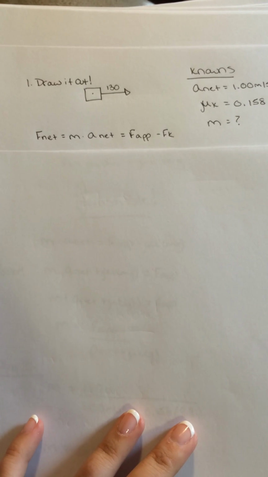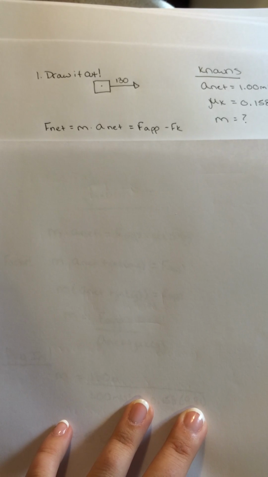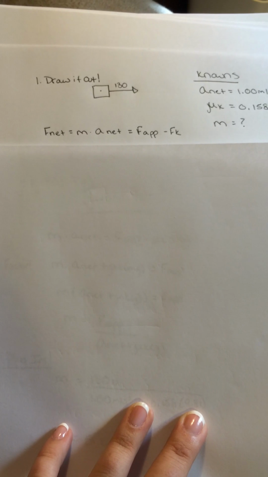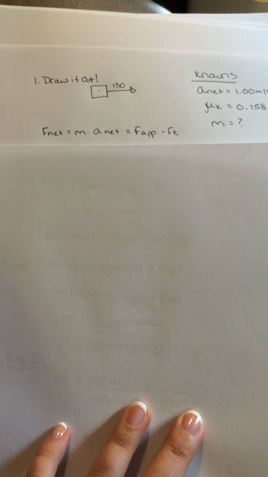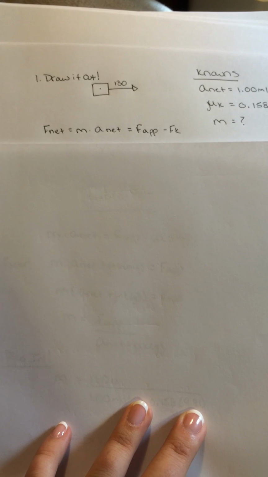So we have our net acceleration and our applied force, but the two things we don't have are the mass, which we're trying to find, and the kinetic friction force.